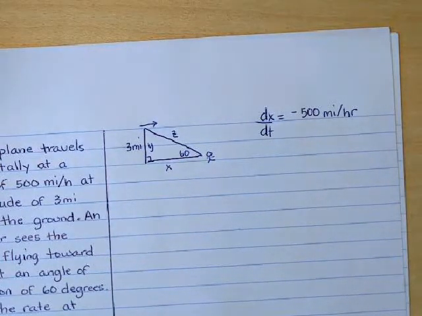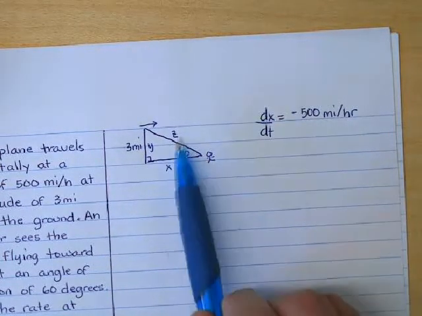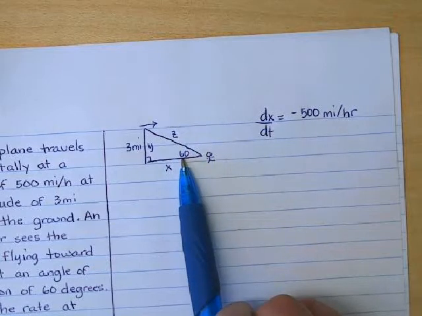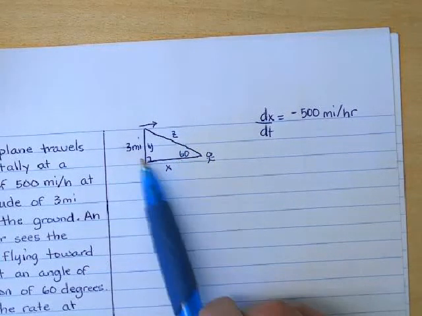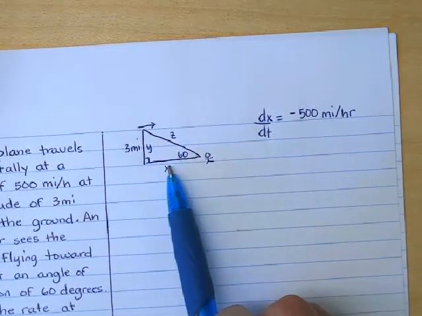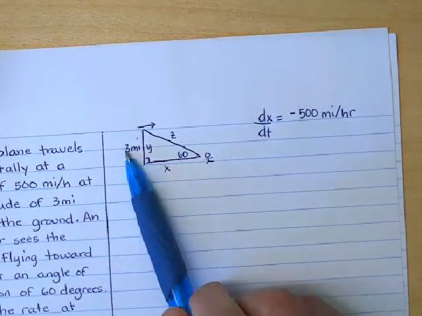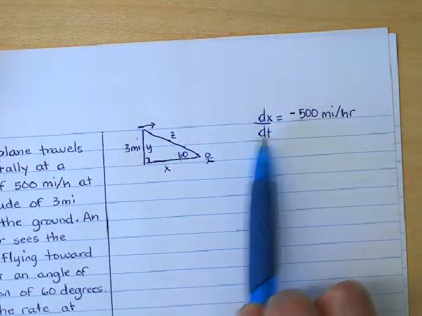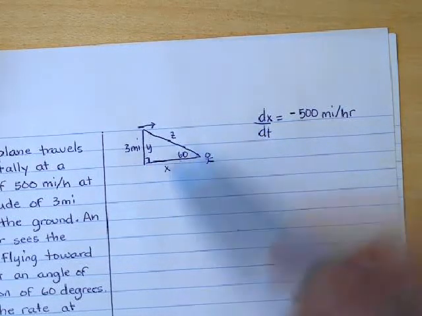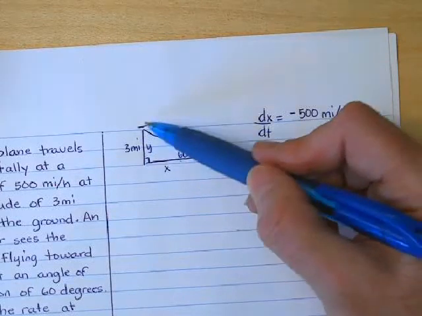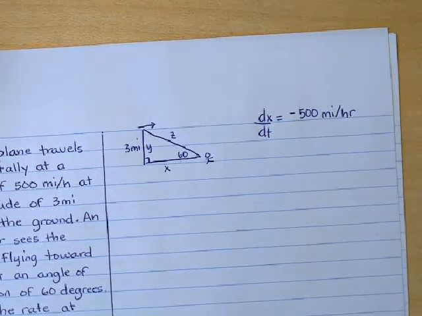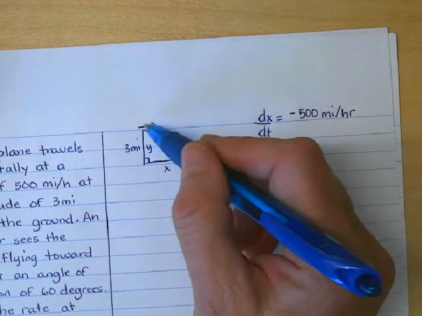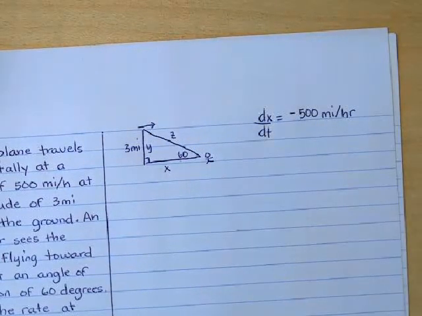I'm trying to find this guy right here, and I have to look at what I know. I don't know anything about that. I know that angle right there. And y and x I could figure out because I have dx dt. This is a constant right here, the plane is always going to be 3 miles above.